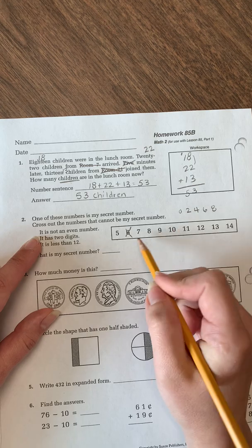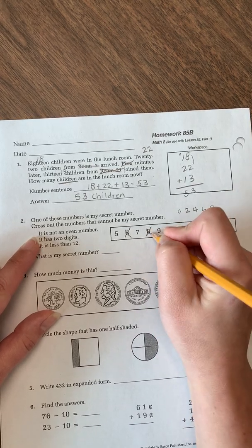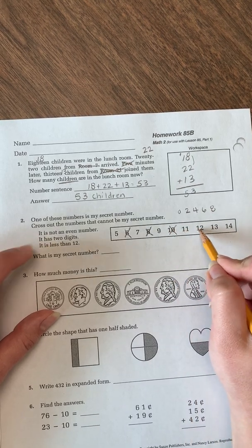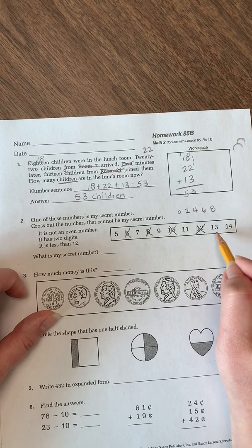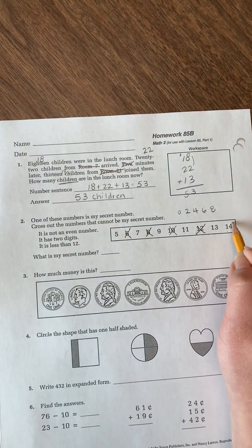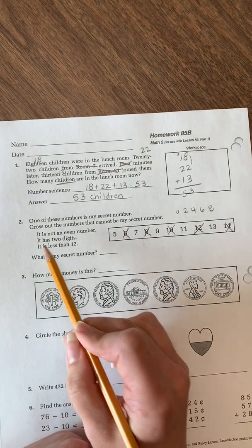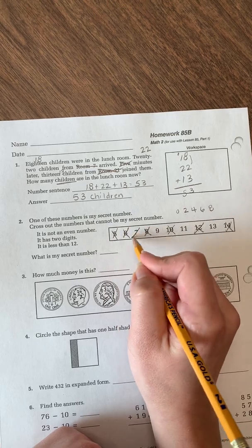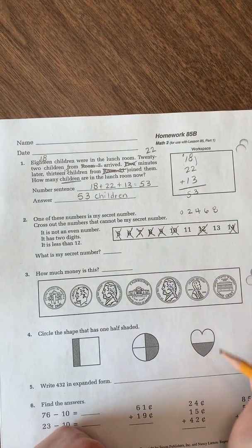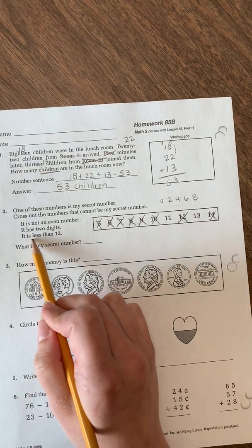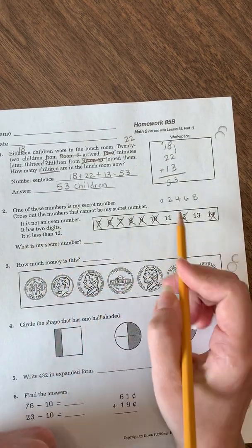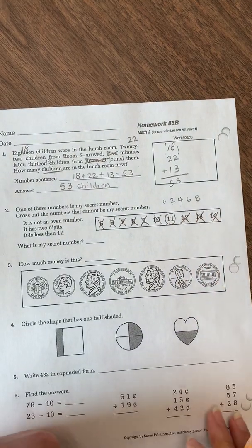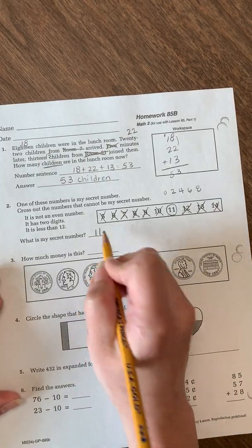6 is even. 8 is even. 10 is even because it ends with a 0. 12 is even because it ends with a 2. 14 is even because it ends with a 4. It has 2 digits. Means that any number with 1 digit cannot be the answer. It is less than 12. Less than 12 is 11. My secret number is 11.